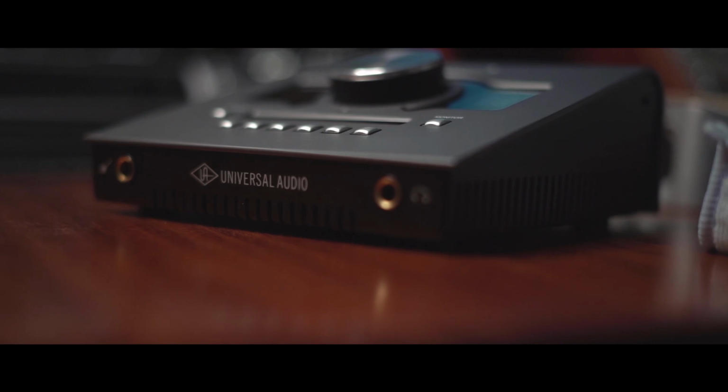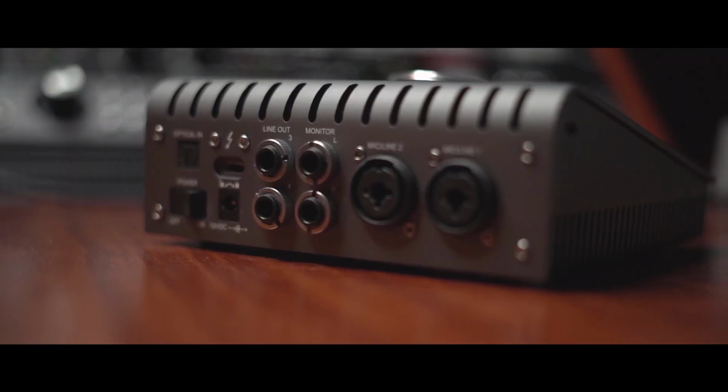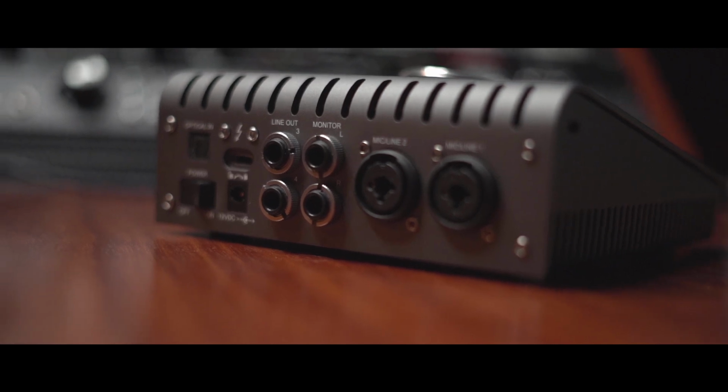Okay, so one of the coolest things about Apollo interfaces and why they're so sought after is they're really low latency, and they also have really clever, intelligent routing inside of the device so that you can come up with really complex routing schemes that allow you to have specific mixes sent only to the headphones as well as specific mixes for monitors. It's really like a complex Pro Studio routing all in one box.